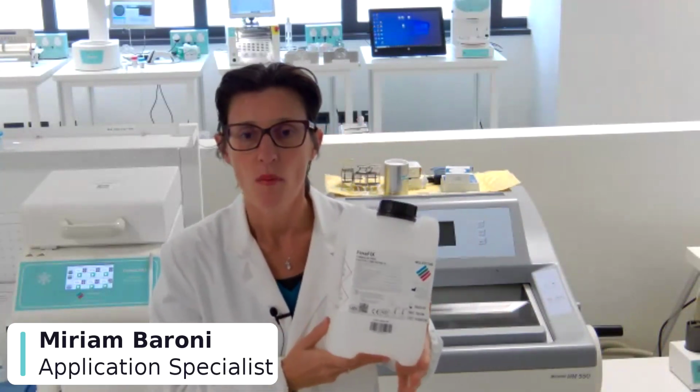So after the fixation, the sample is not only fixed, but also it is like processed, so more similar to a paraffin section. Moreover, this reagent, the fine fix, is alcohol-based, so it doesn't contain formalin, that, as you well know, is carcinogenic. So this is less toxic and dangerous.